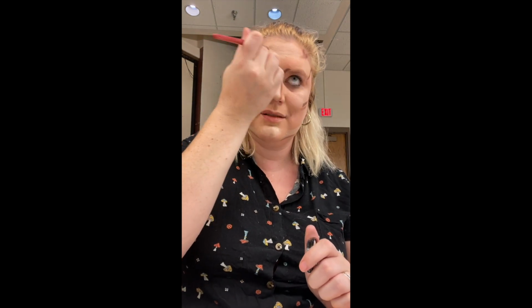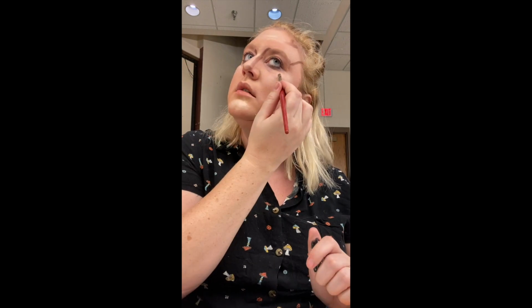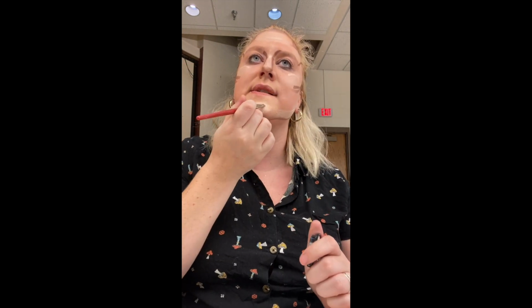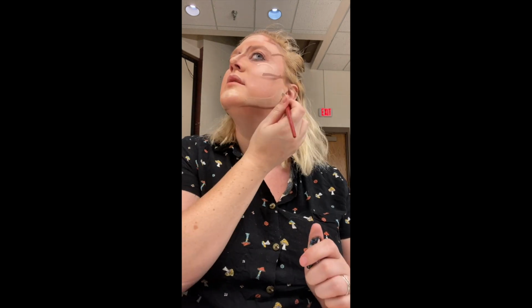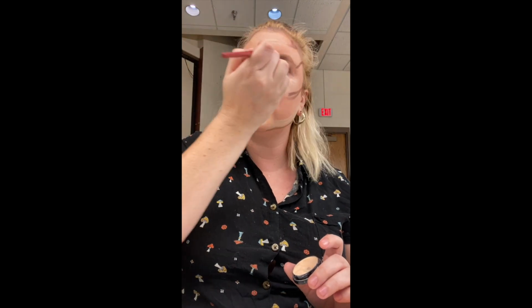Actually, my highlight is basically the same color as my lightest base. Really accentuate the lips. But I'm not going to use clown white like we would in drag, just because we're still going for a fairly realistic look. And I'm going to use my sponge and blend.